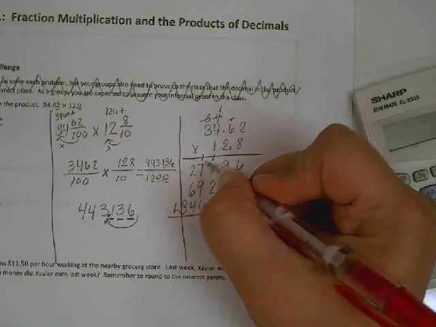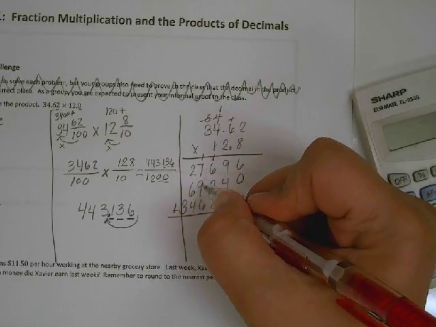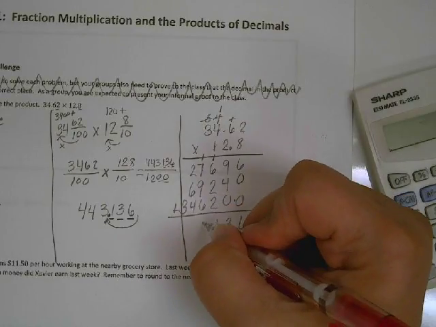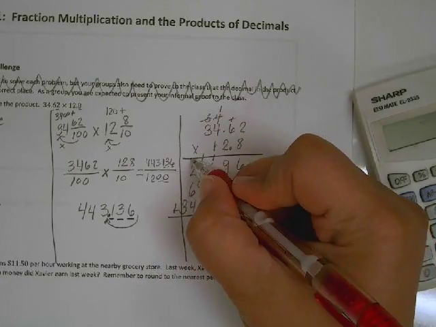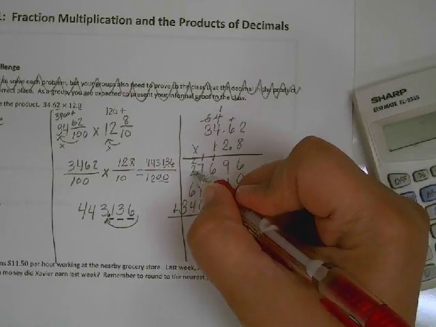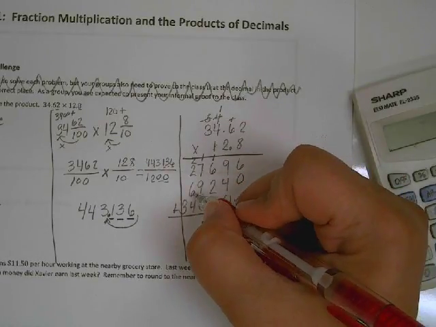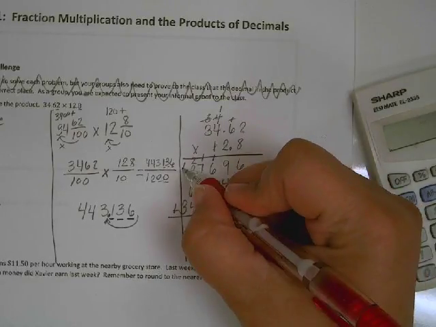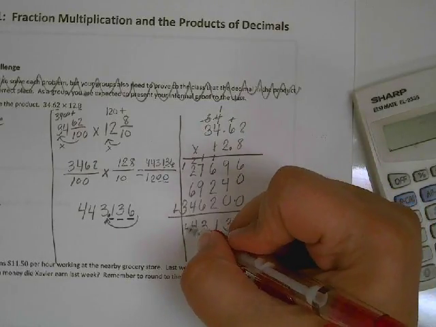Regroup my 1. 1 plus 7 is 8. Plus 9 more is 17. Plus 6 more is 23. Regroup my 2. 2 plus 2 is 4. Plus 6 more is 10. Plus 4 more is 14. Regroup my 1. 1 plus 3 is 4.